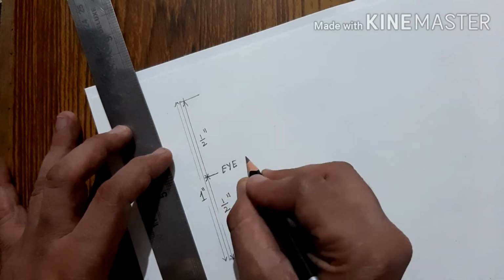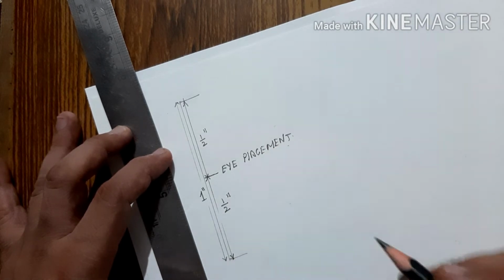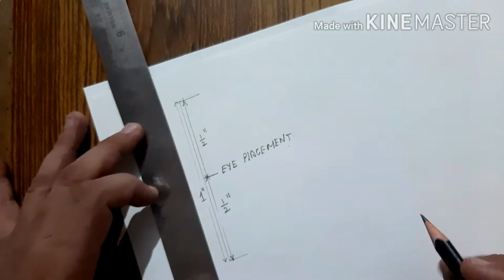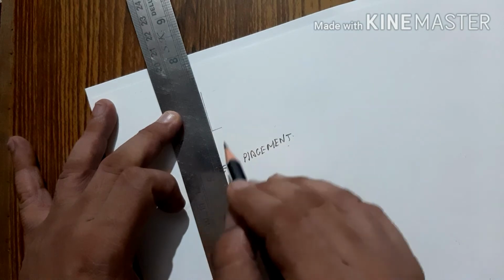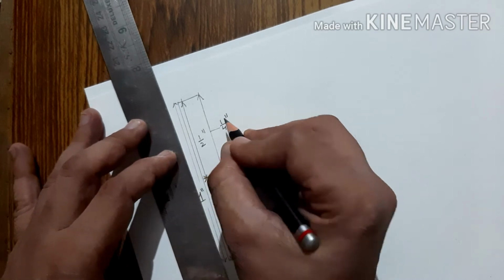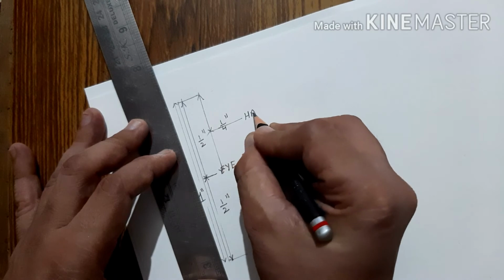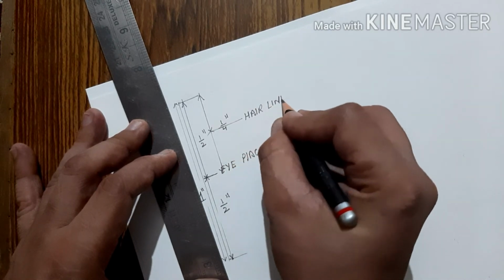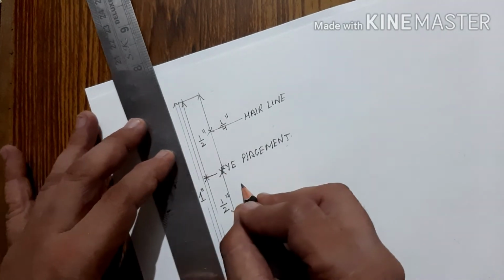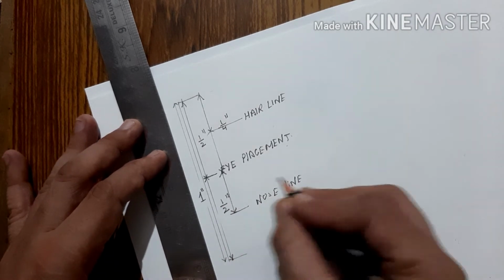This would be the eye placement, like this. Now the upper portion should also be divided into two halves, 1/4 and 1/4. Generally it may be 1/3 and 2/3 also, but in fashion figures I do prefer to keep this hairline at 1/4 of the face, right? And the lower portion again should be divided in two, that is 1/4 and 1/4, and this would be the placement of nose.